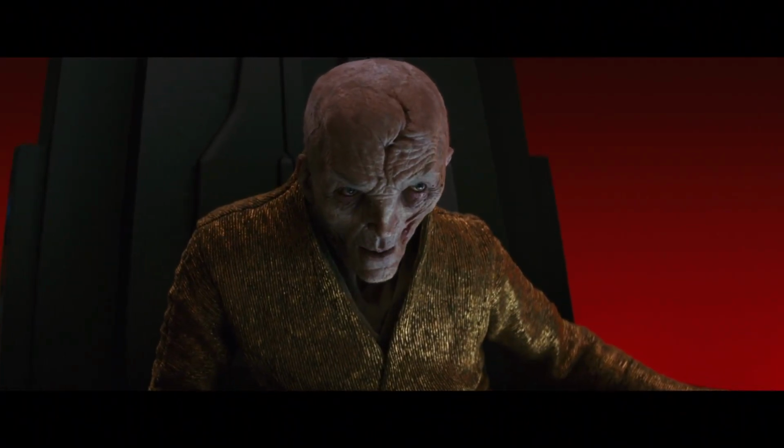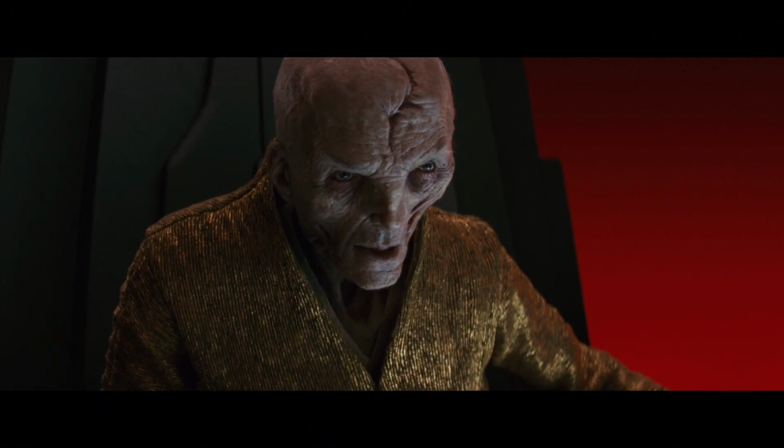If Snoke is an abusive mentor, then why does Kylo stay with him? I think at first it's because Snoke can teach Kylo how to embrace the dark side.